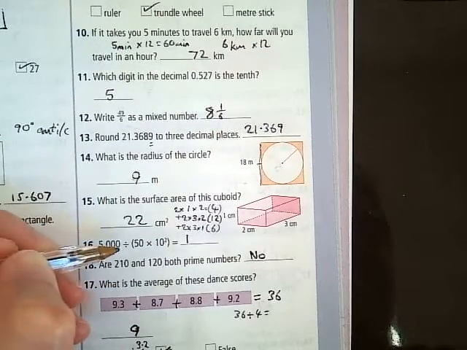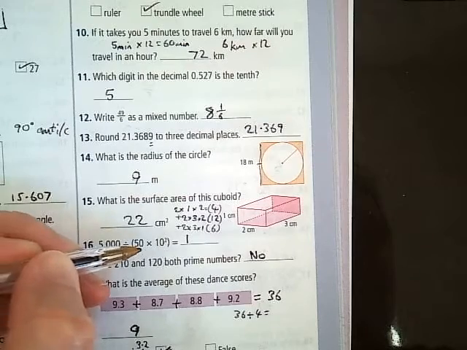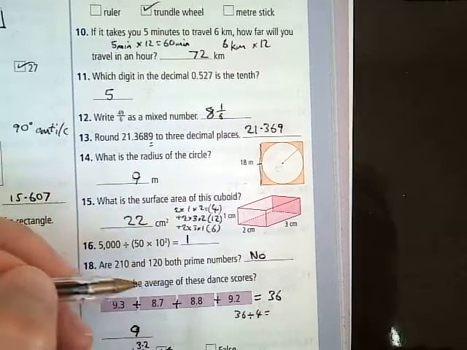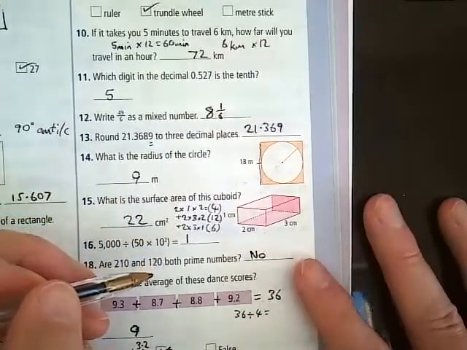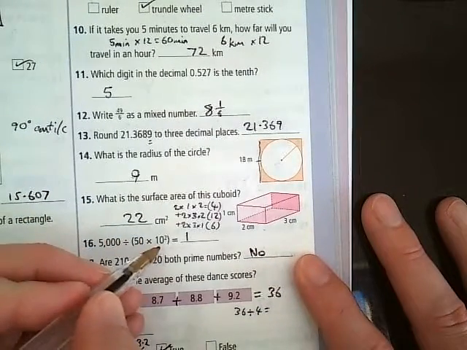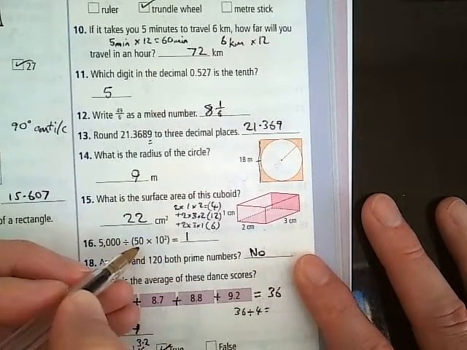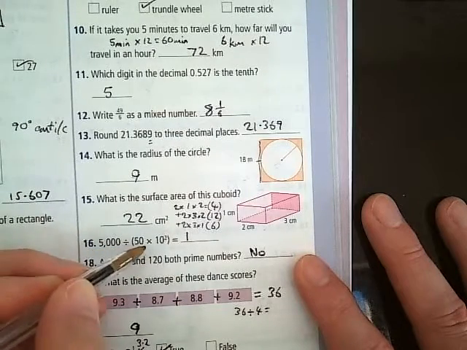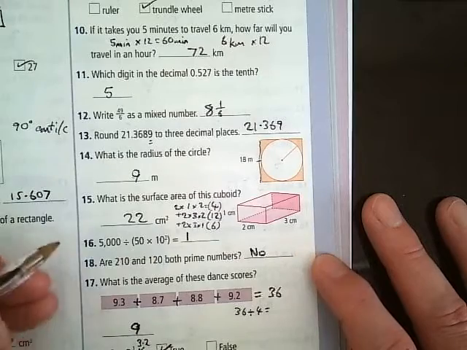Question 16, 5,000 divided by 50 multiplied by 10 squared equals, well, the answer is 1, because 50 multiplied by 10 squared is also 5,000. 10 squared is 100. 50 by that is 5,000. So your question is 5,000 divided by 5,000, 1.